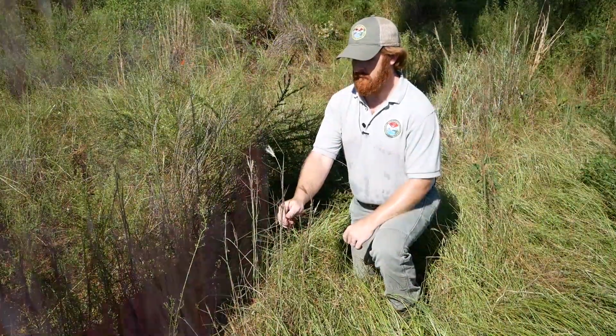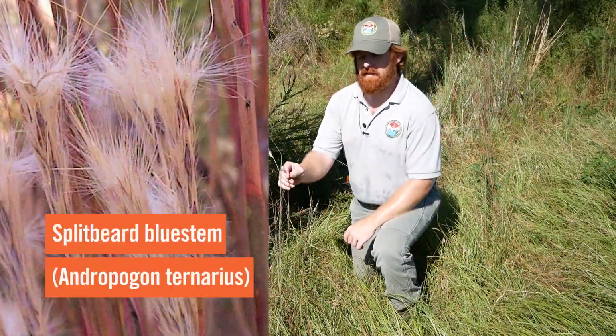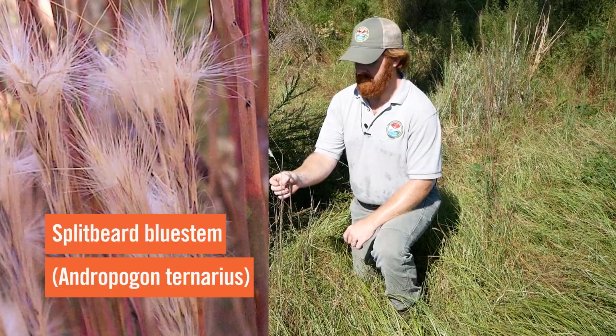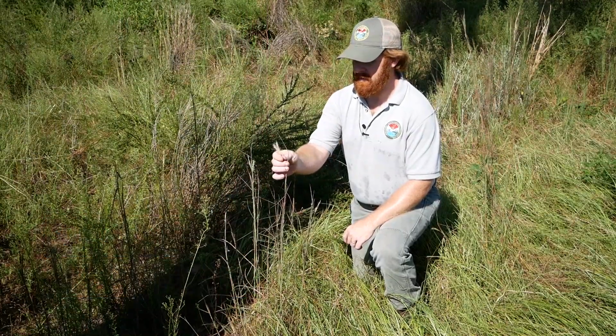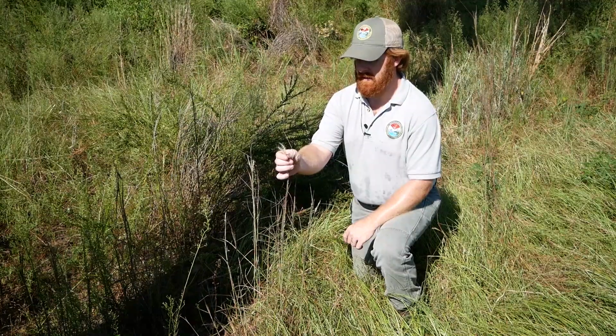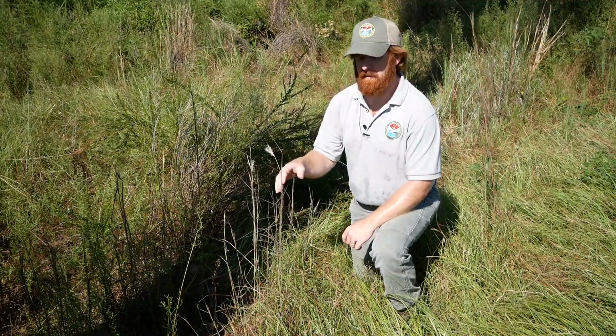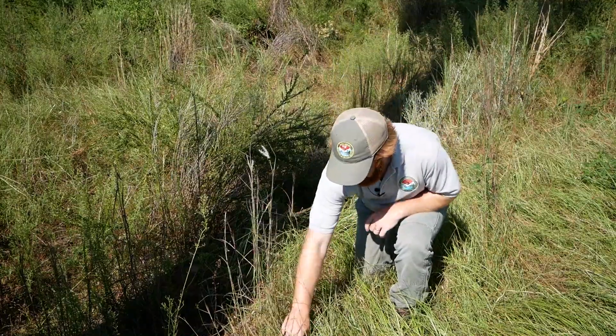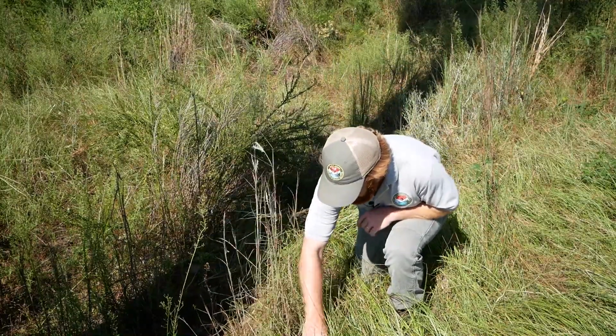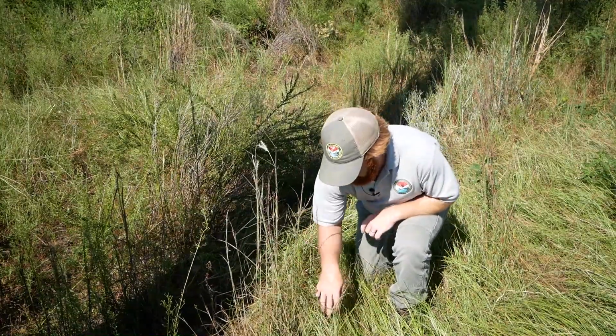What we have here is split-beard blue stem. It's another key grass component for quail. As you can see, it's just got a little bit different seed head than the broom straw blue stem, but it still fulfills the same things. The quail can nest in the base of these bunch grasses.